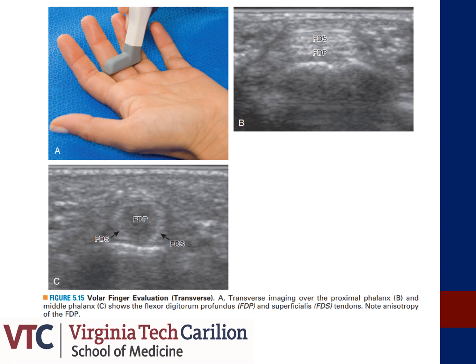Figure B is taken at the level of the proximal phalanx, where your superficialis tendon remains superficial, while figure C is taken at the middle phalanx and demonstrates the split in your FDS tendons as it goes to attach on your middle phalanx, and there is continuation of your FDP tendon, which is now superficial to your FDS.